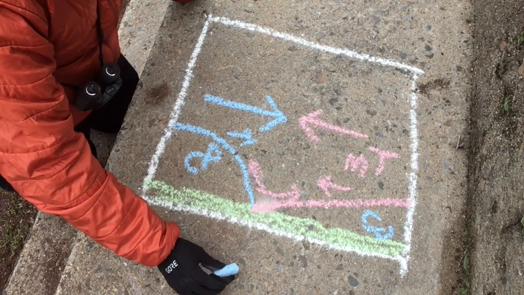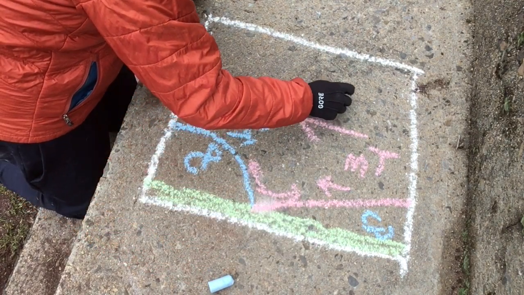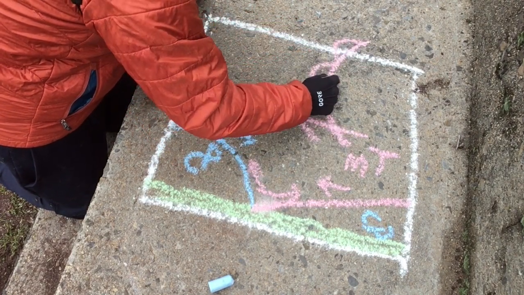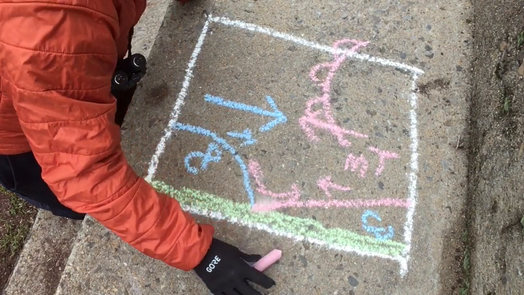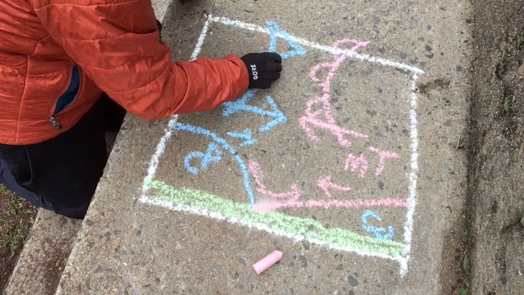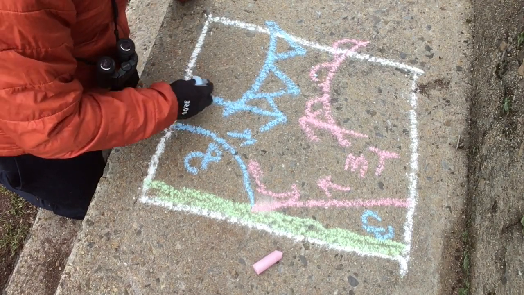And a final review again, our warm front always depicted with the half circles, and our cold front always depicted with the beautiful blue triangles.